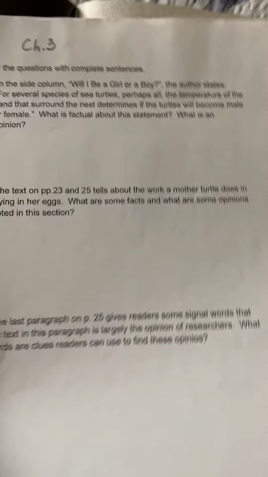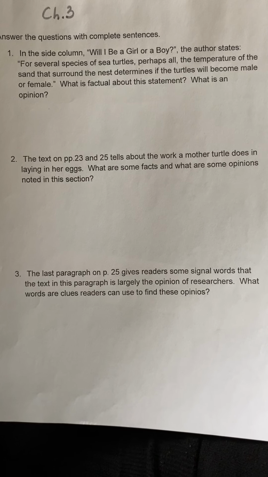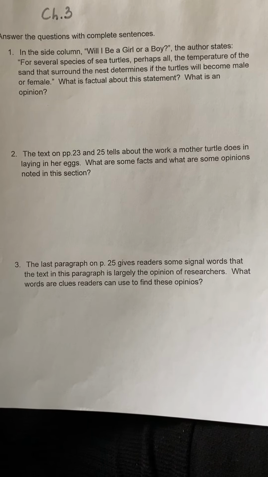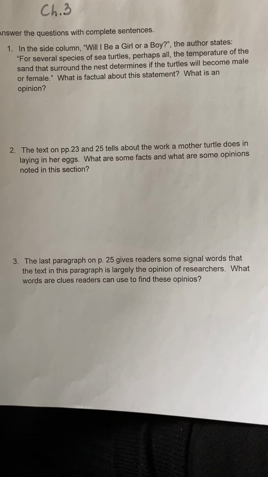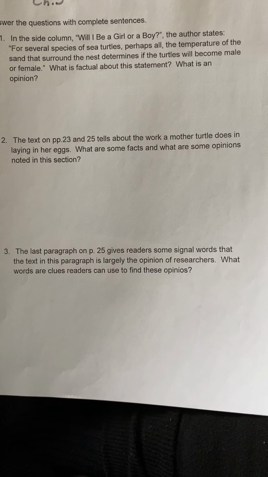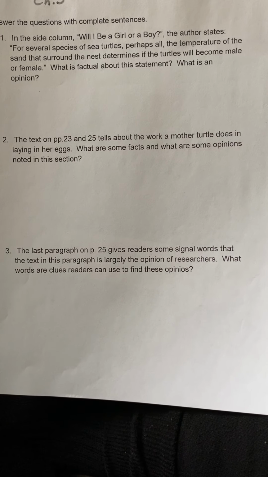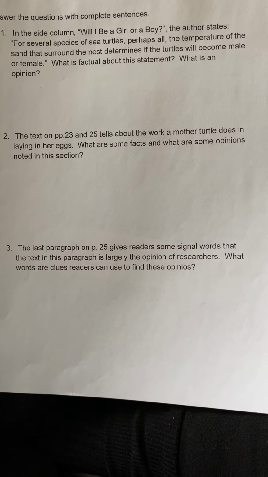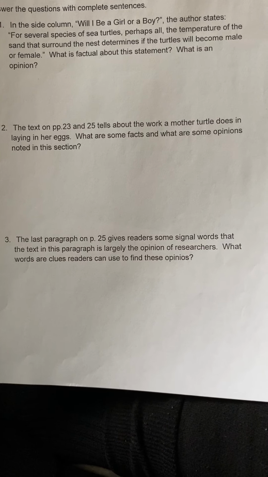So, answering the 3 questions. What is factual about that statement? What is an opinion in number 1? Find 2 facts and 2 opinions on the pages 23 and 25. And then the last paragraph on page 25, find the signal words that show that the paragraph is largely the opinion of researchers. And what are those clue words?